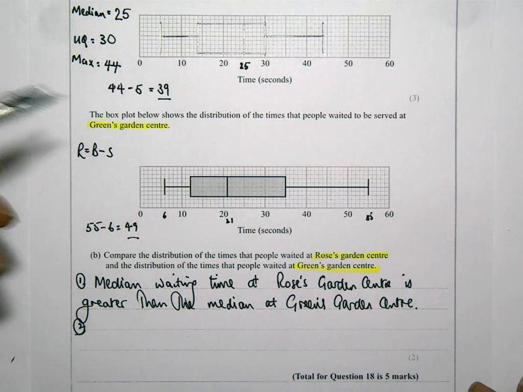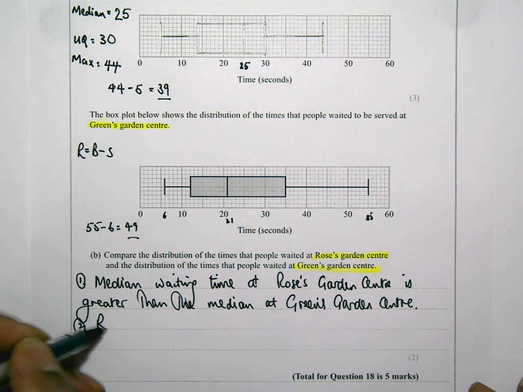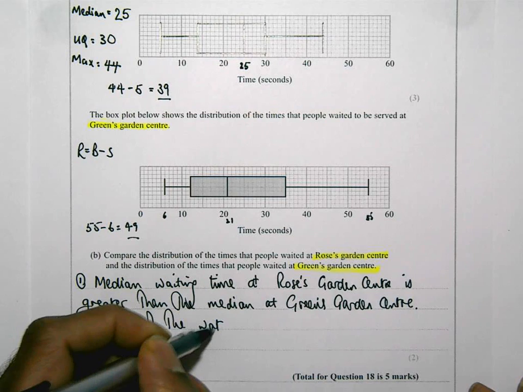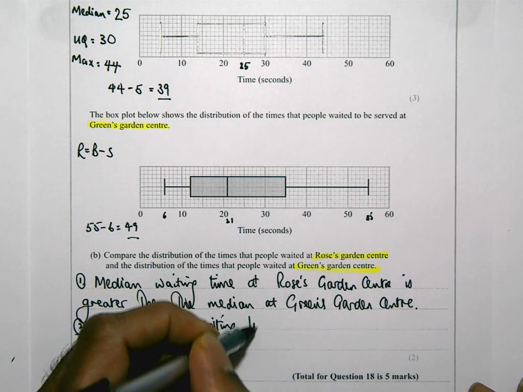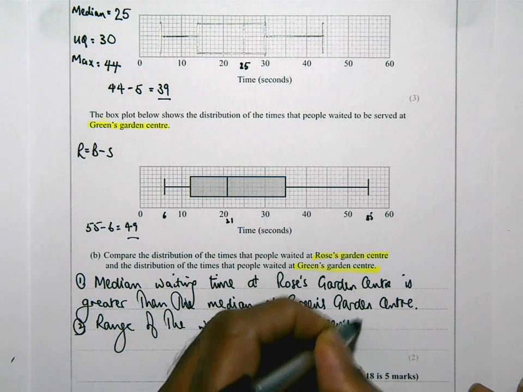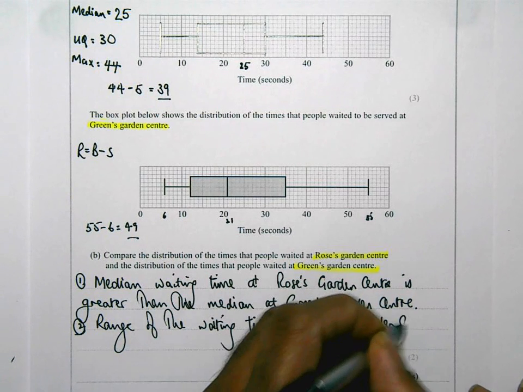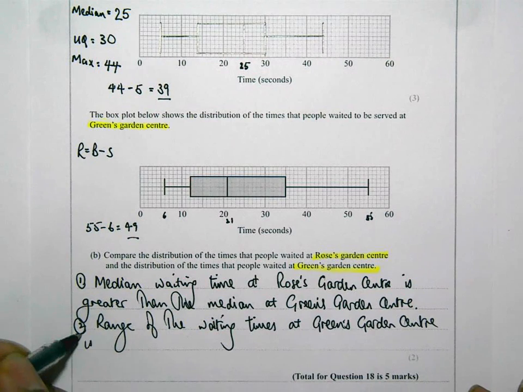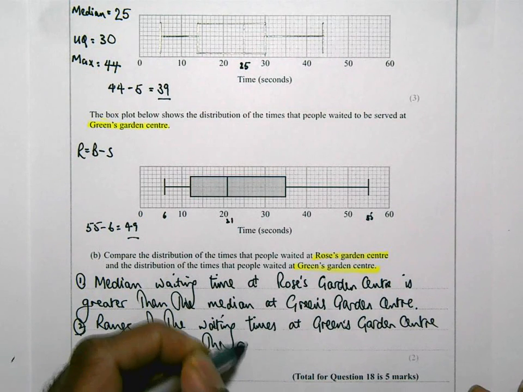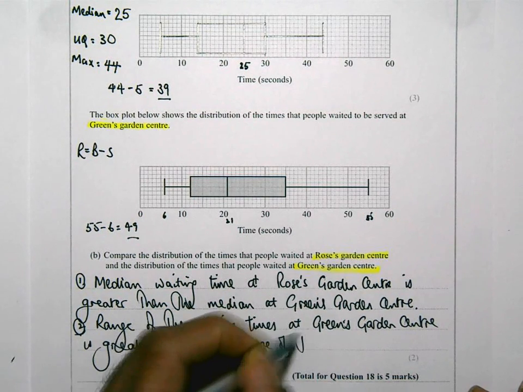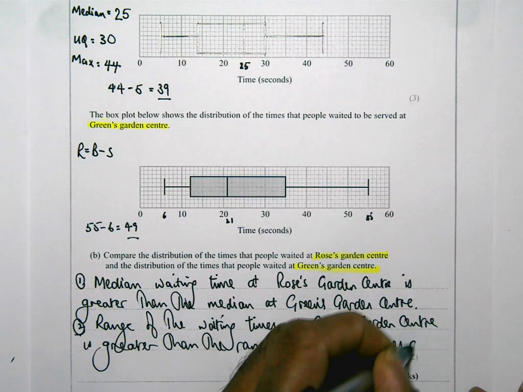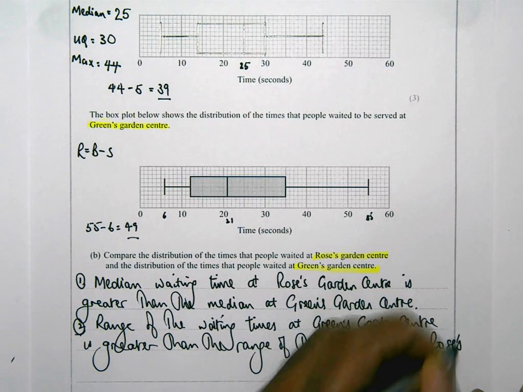So I'm going to put that here. Range of the waiting time at Green's Garden Center is greater than the range of the waiting times at Rose's Garden Center. Okay, and that is enough.